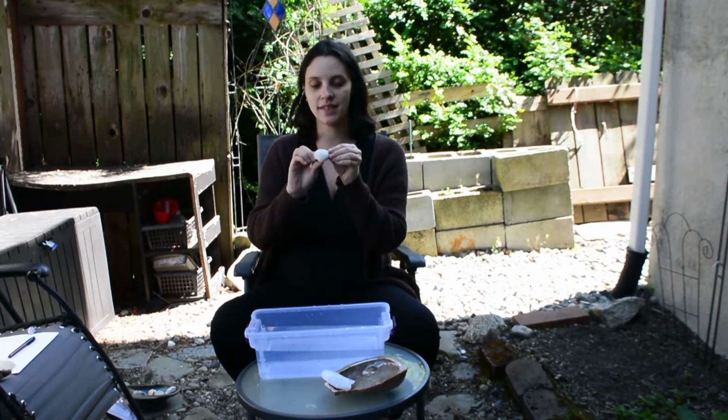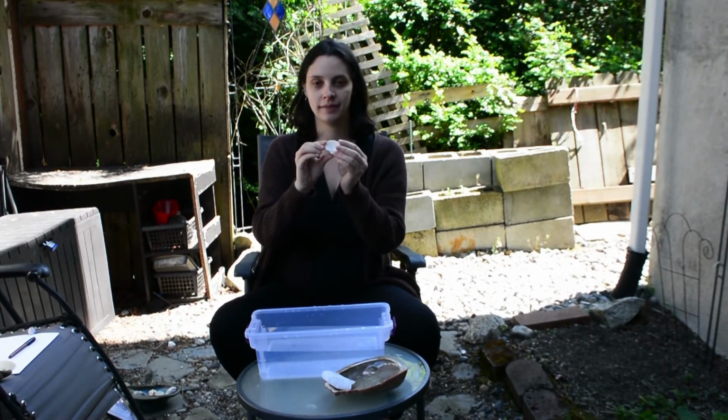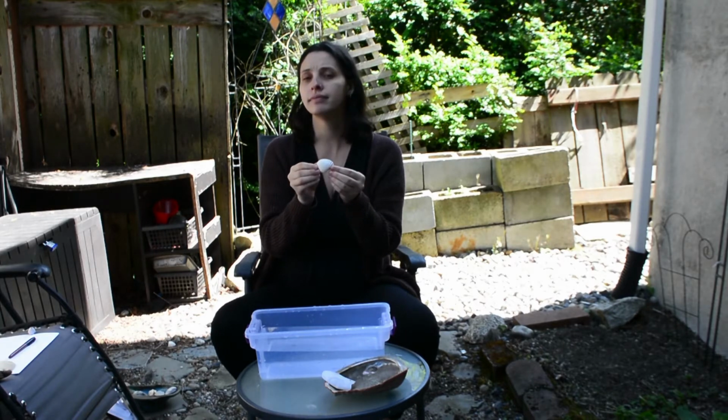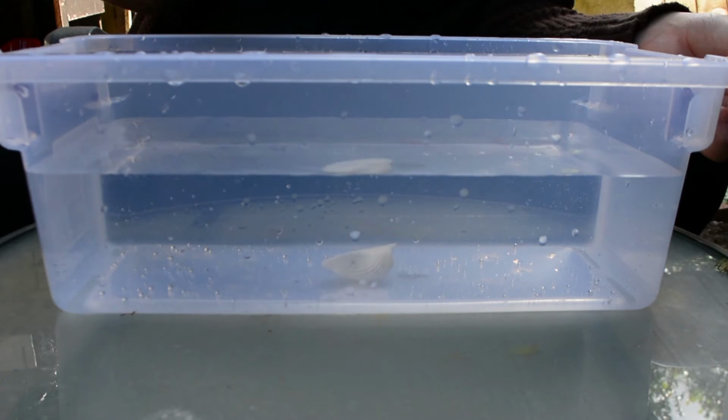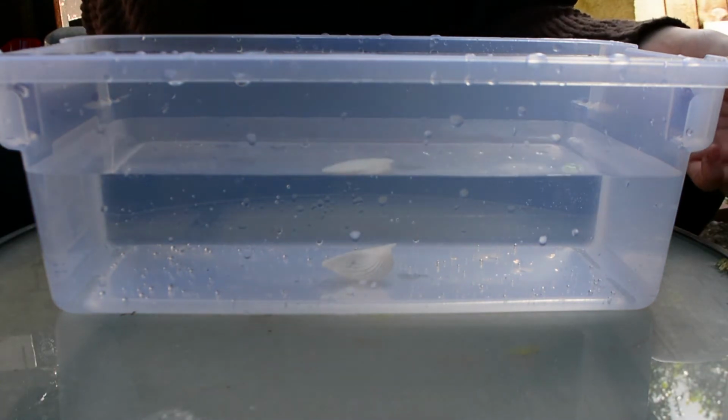The next shell I have is this little white one. Sink or float? Ooh, that one sunk.